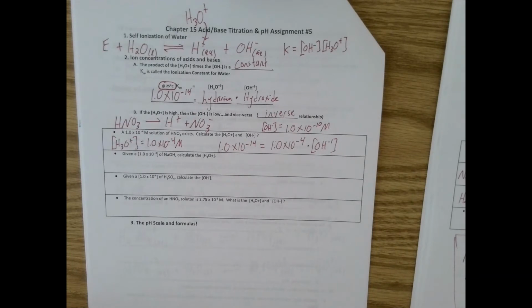Not too bad, right? Let's look at the next one. Given a 1.0 times 10 to the negative 2, what does brackets mean? Concentration. So the molarity of sodium hydroxide, calculate the H3O plus concentration. So what is sodium hydroxide? Acid or base? Base. So bases do not ionize in water.